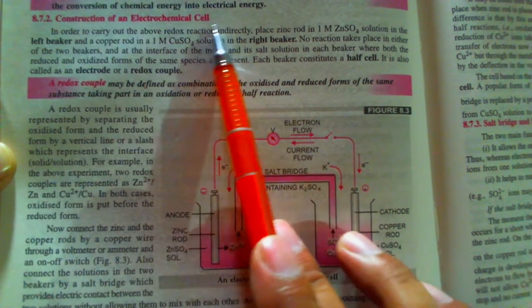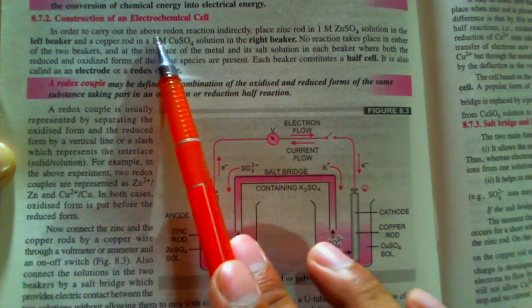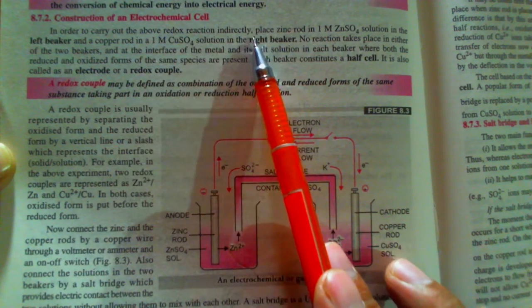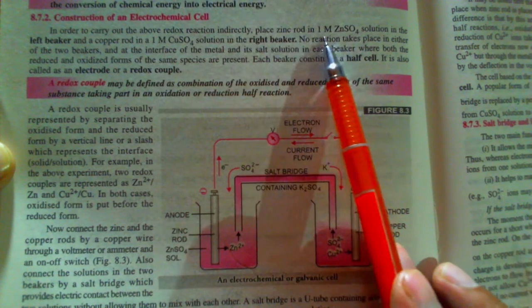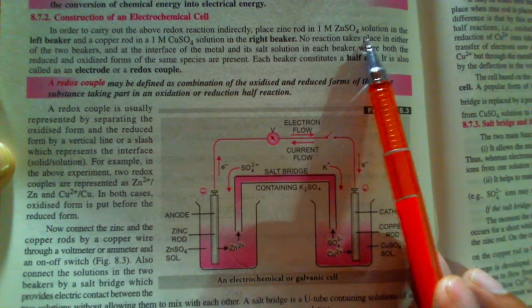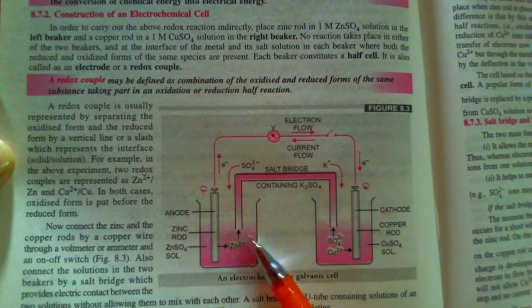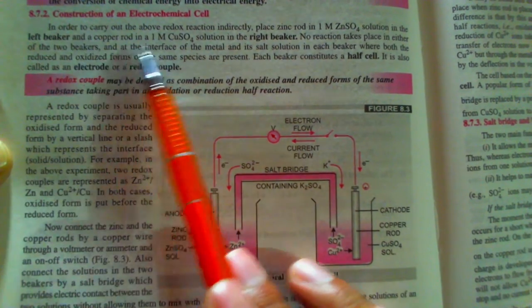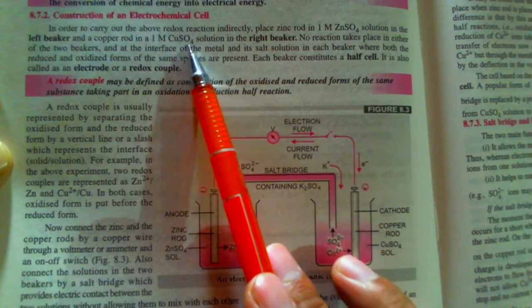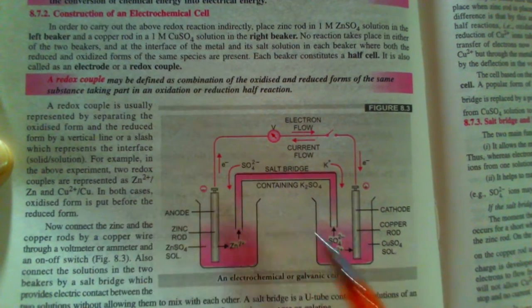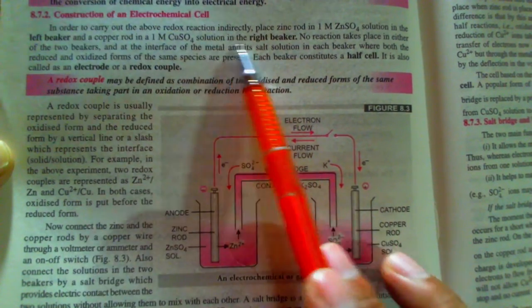Construction of an electrochemical cell. In order to carry out the above redox reaction indirectly, place a zinc rod in 1 M ZnSO4 (zinc sulfate) solution in the left beaker and a copper rod in 1 M CuSO4 (copper sulfate) solution in the right beaker.